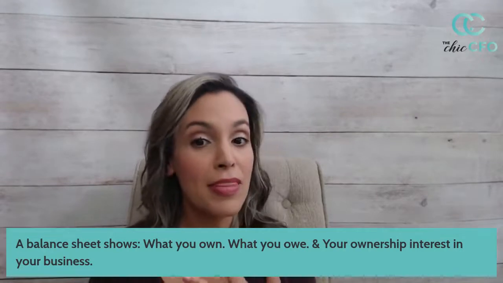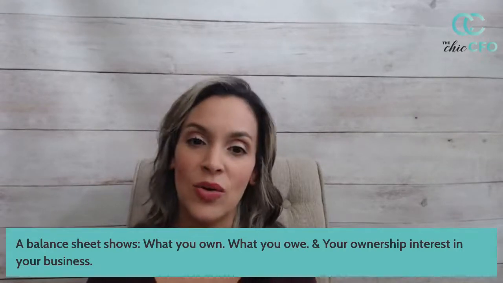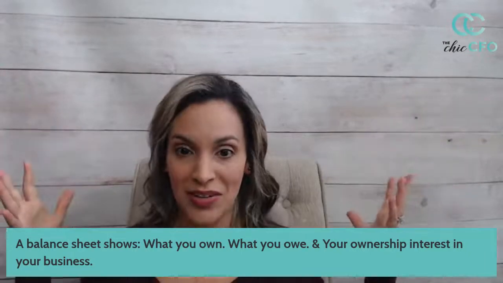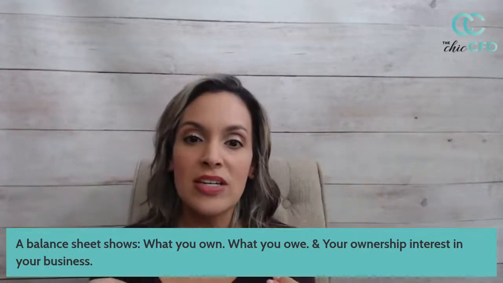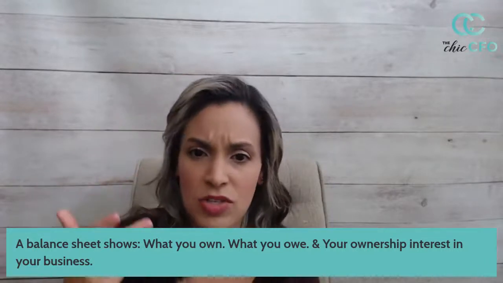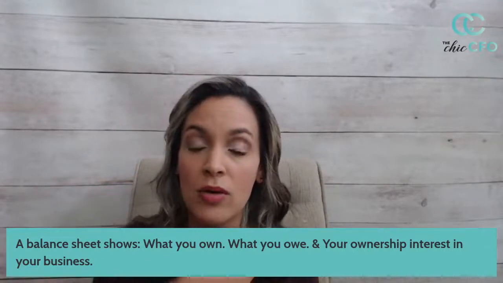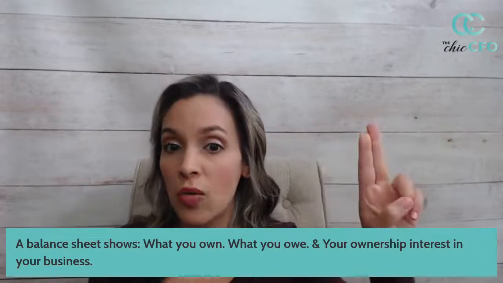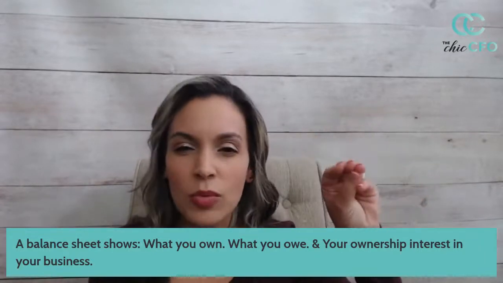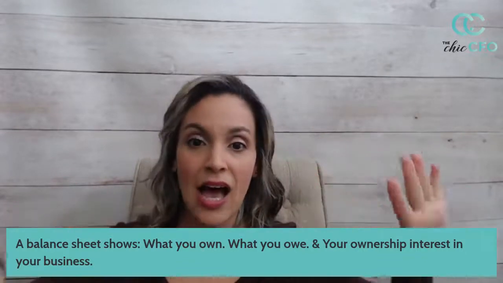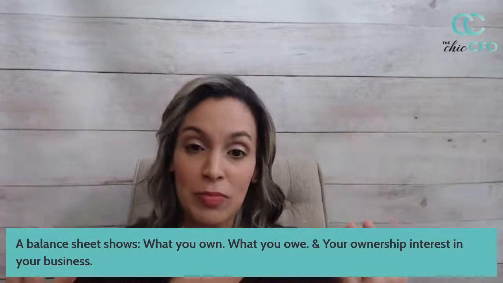Well, think about that as the balance owed on your mortgage. And then what do we have left? Equity, right? So this is an equation that I think all of us firmly understand when it comes to owning our homes, right? We understand the value of our home minus what we owe on our mortgage equals our equity in our home. Guys, that's how it works in your business.